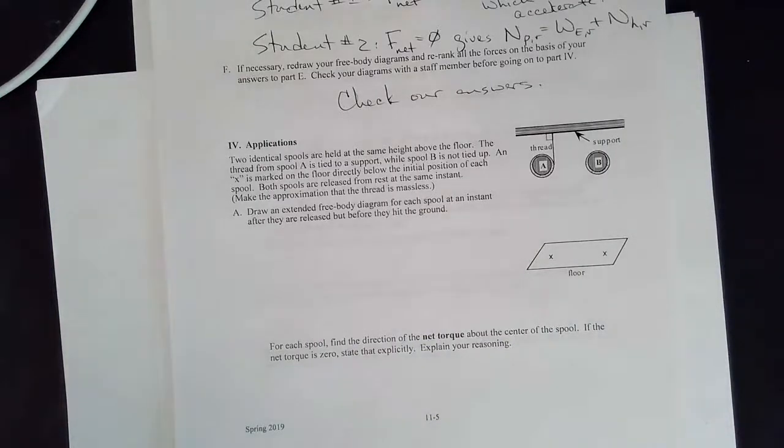In case B, it's just so that it's got the same setup as spool A. So we tie the thread from A to the ceiling in such a way that that string is hanging perpendicular to the ceiling, or vertically. Okay? And then we put X's below the center of mass of each of those spools on the floor.